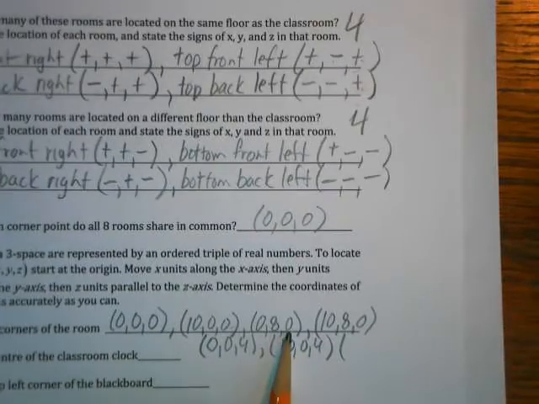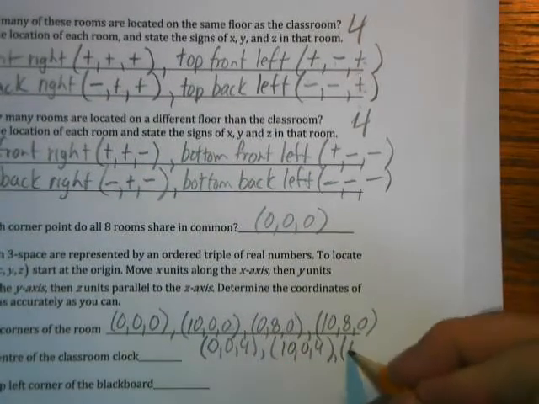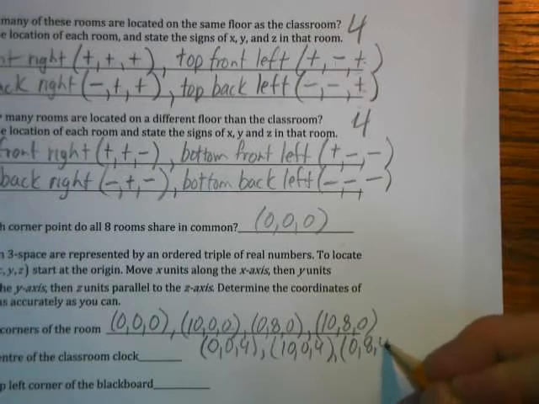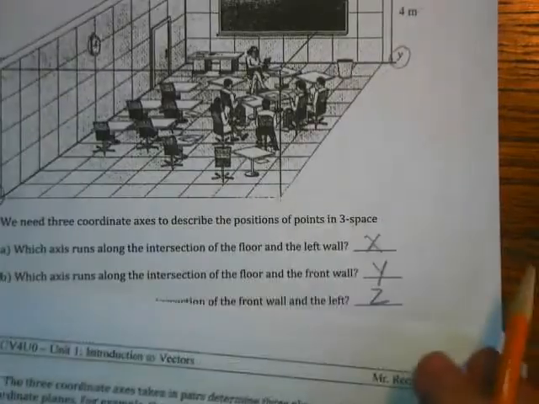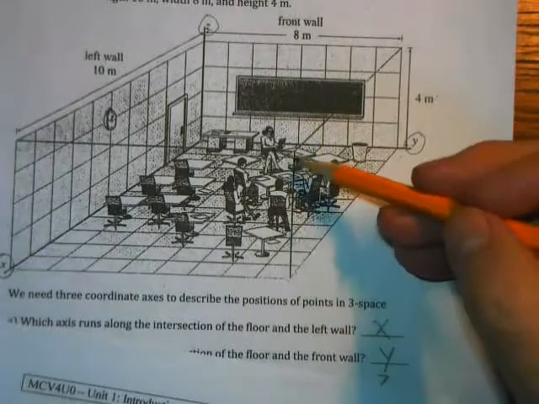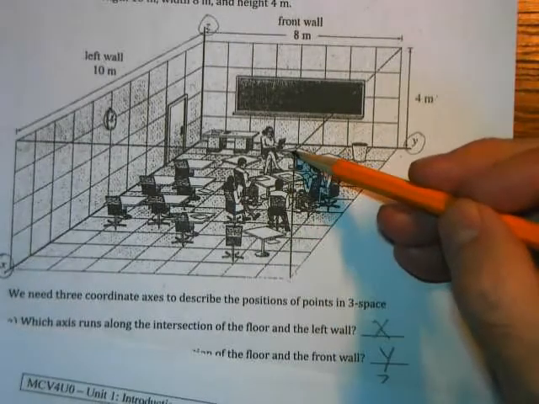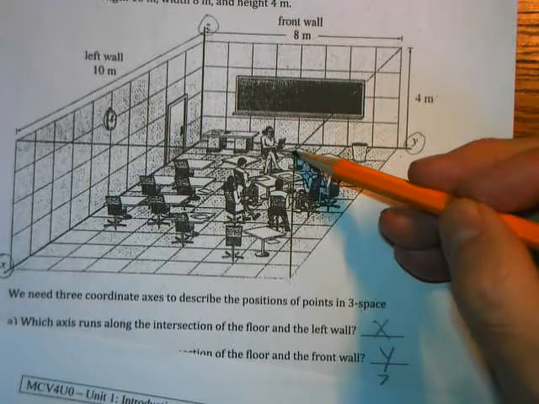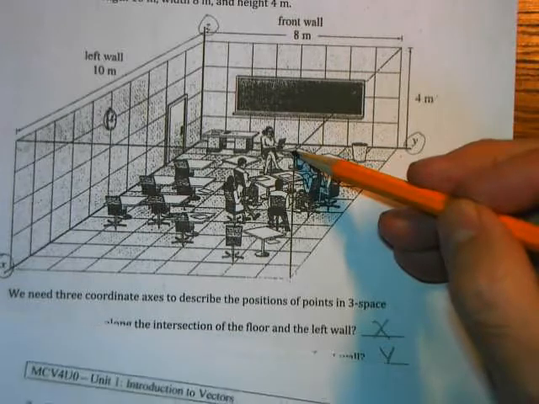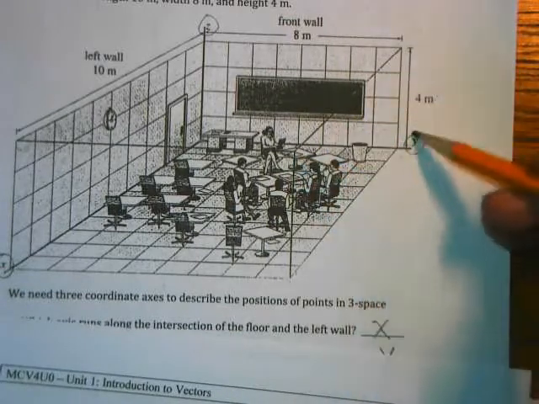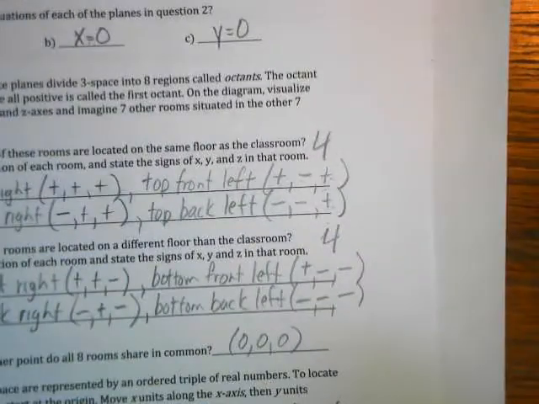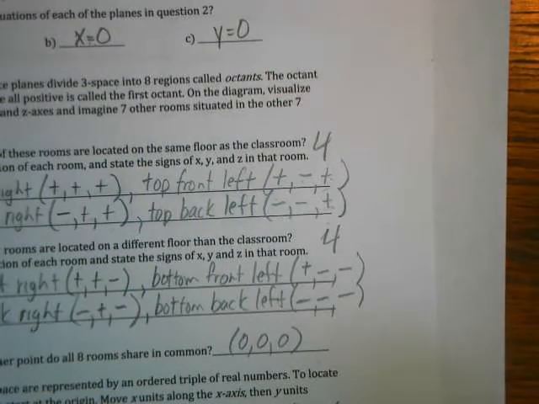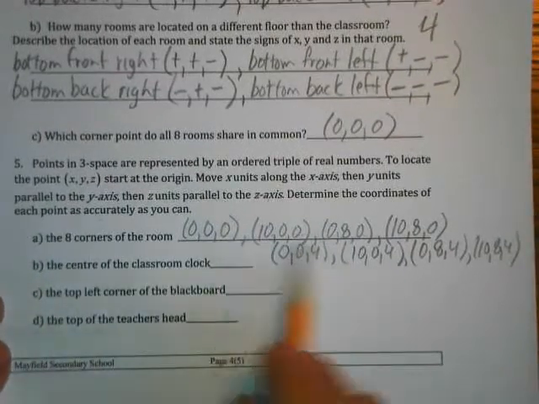If I move up to the top corner of that, 0, 8, 4 would be the corner in the ceiling above that point. And finally, in the very front at the top of the ceiling, x, y, and z all have an actual value. So the x coordinate would be 10, the y coordinate would be 8, and the z coordinate would be 4. So 10, 8, 4. Okay, so we've got all 8 corners of the room.